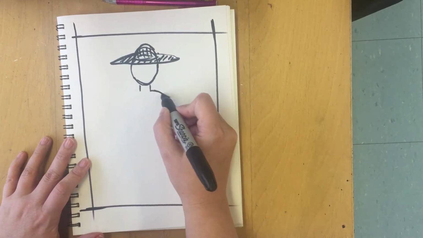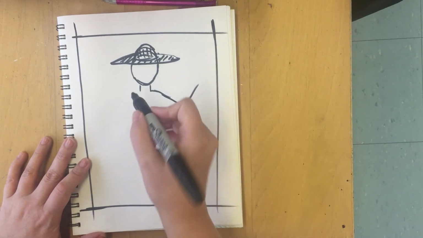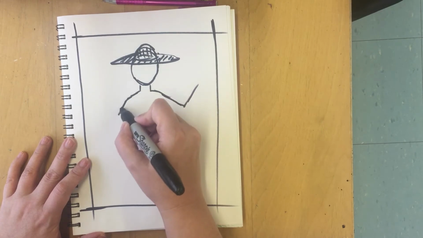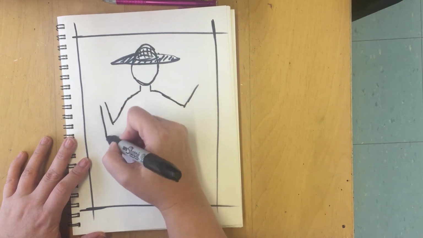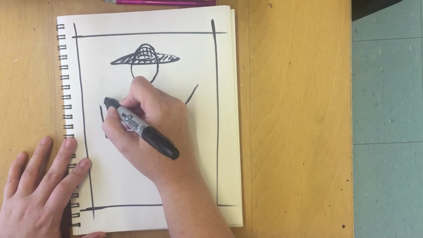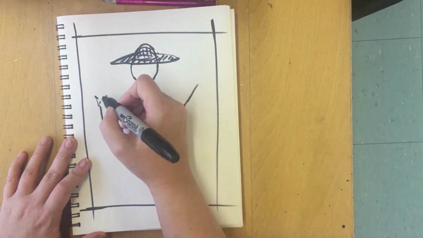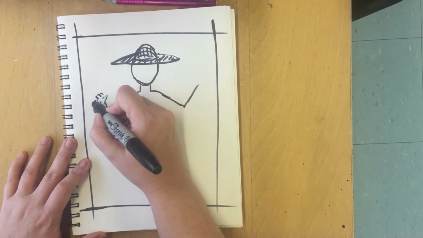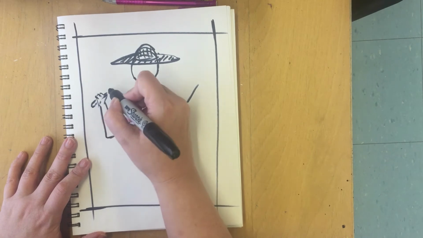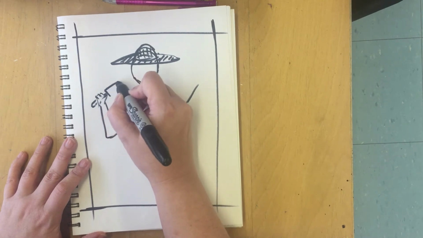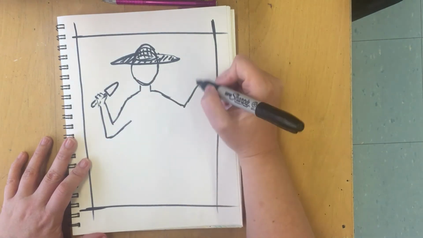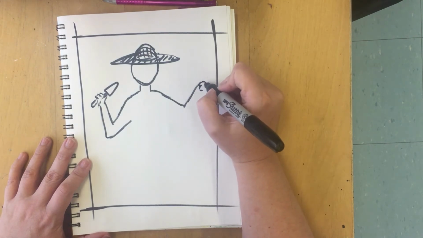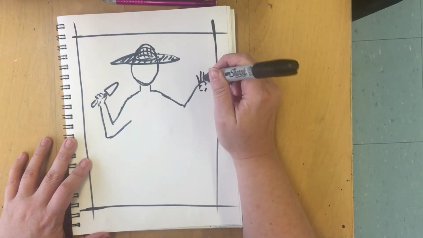I'm going to do almost like we did with the contour figure drawings, so I'm keeping it a little more simplified. I'm going to put my shovel in one hand here, and maybe I'll put flowers in this hand over here.